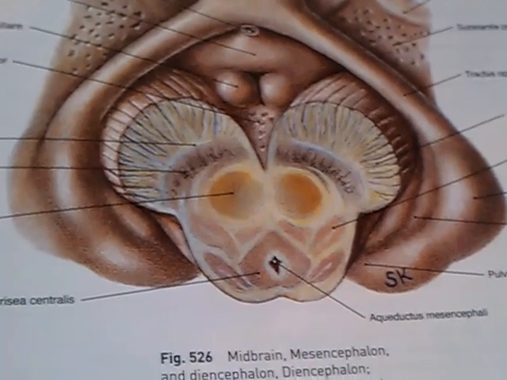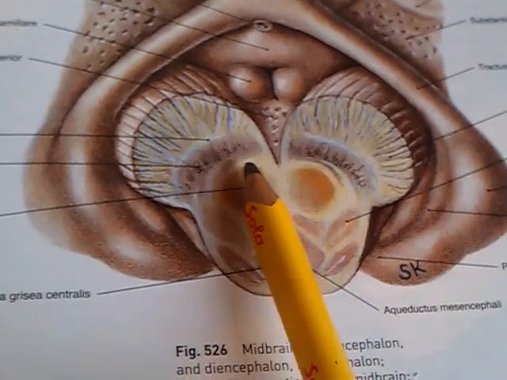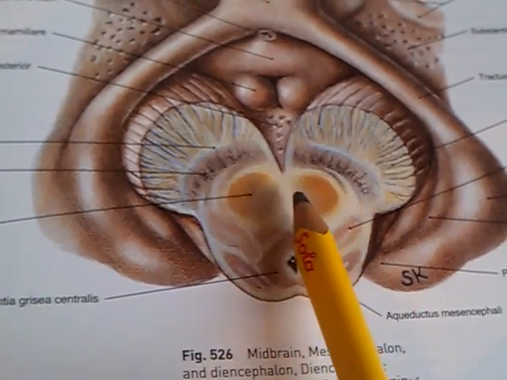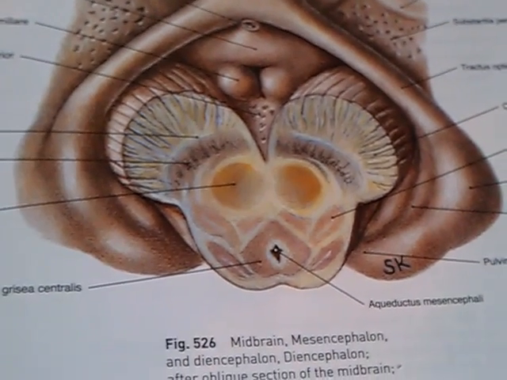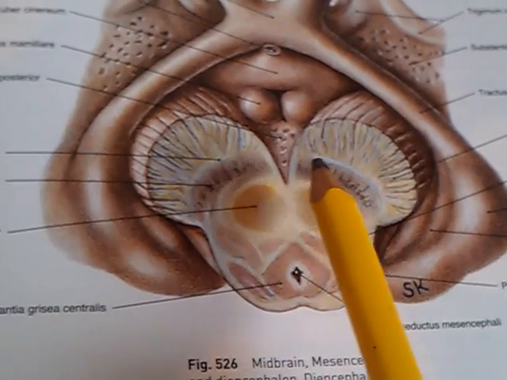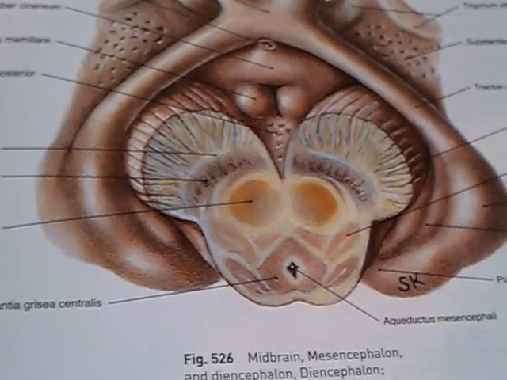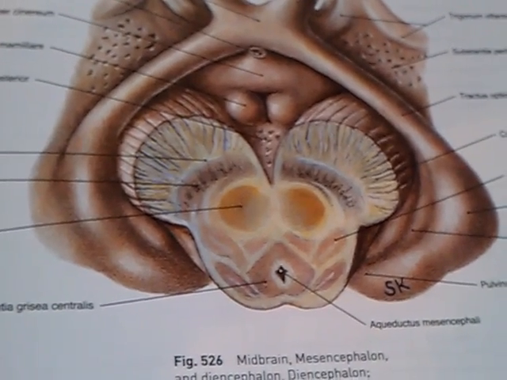And the grey matter of tegmentum is red nucleus. It's an important part of extrapyramidal system. Then you have substantia nigra, which are also a part of extrapyramidal system.